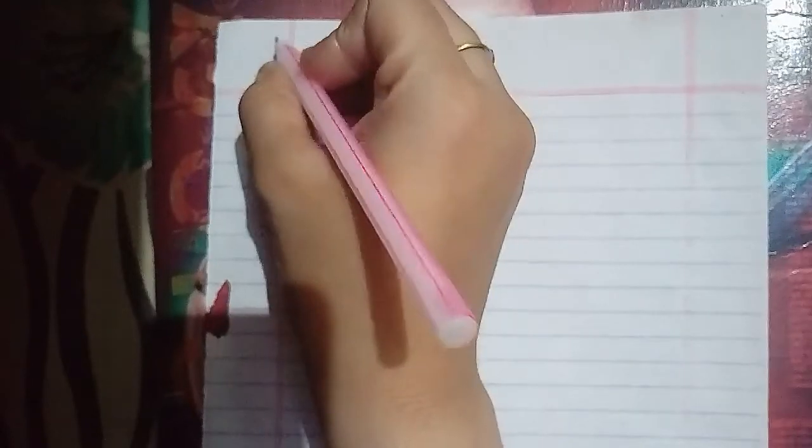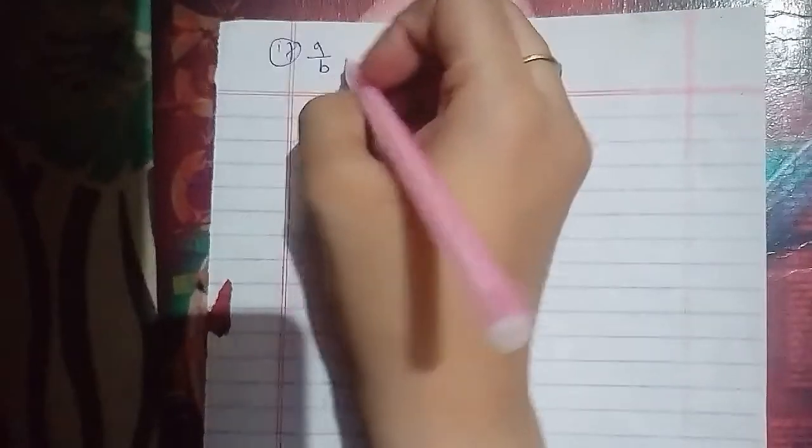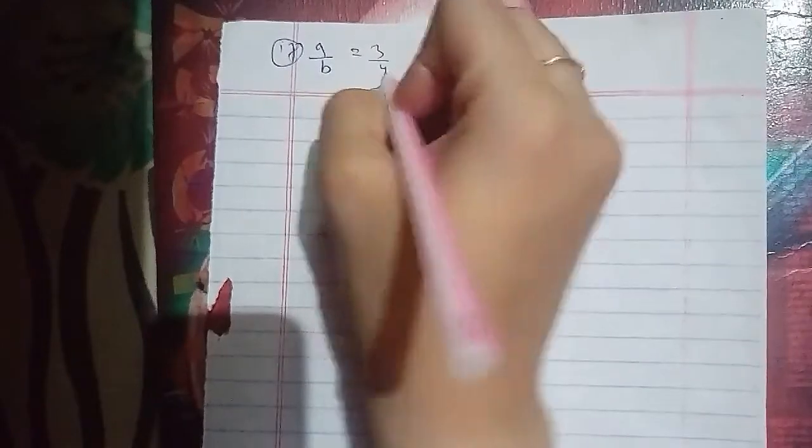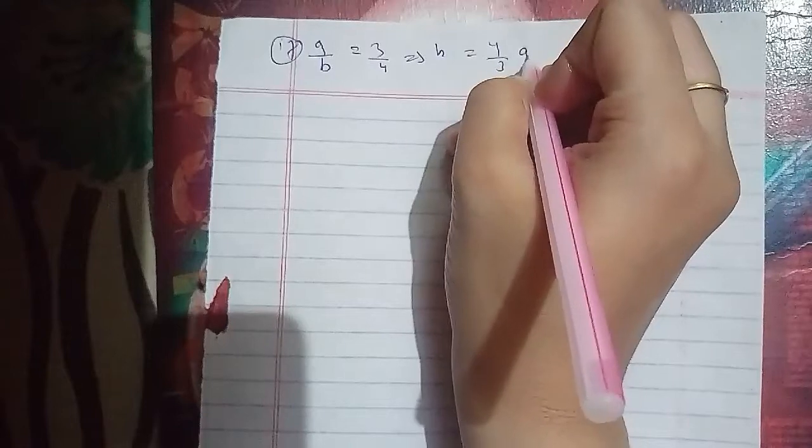So we'll go ahead with the solution for this 17th question. We say that a upon b equals 3 upon 4, which gives b equals 4 upon 3 a.